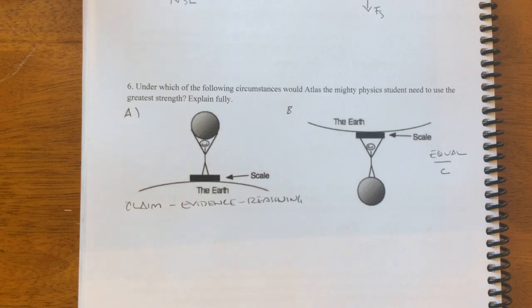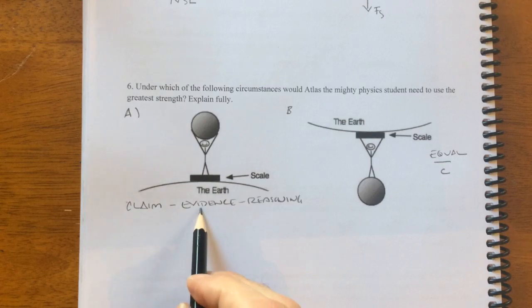I want a short paragraph, teammates. A sentence, that's not a paragraph. 2 sentences, nah, that's not a paragraph. 3 sentences, closer. I don't think that's a paragraph either. Enough to support your evidence and reasoning. Yes, yes?